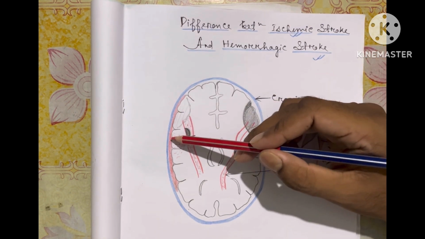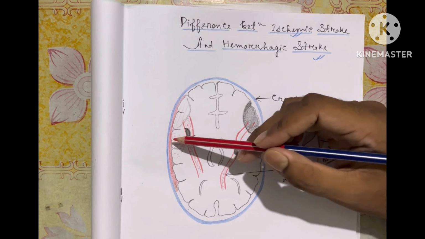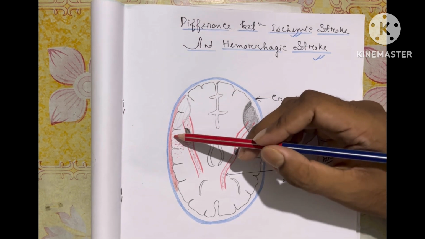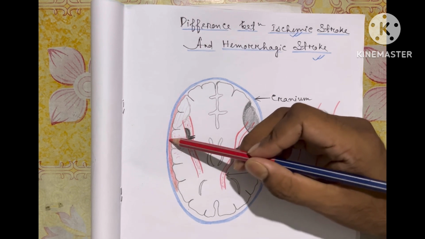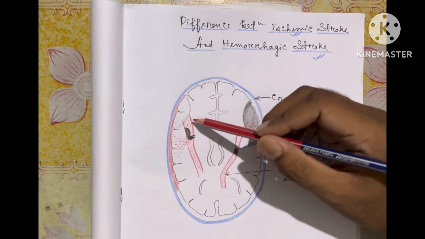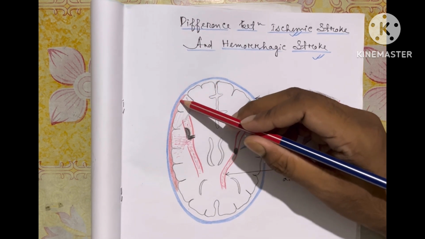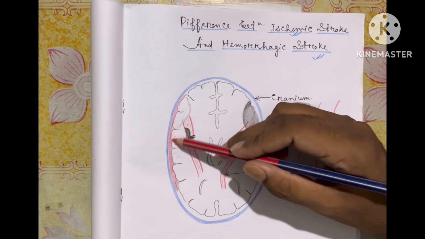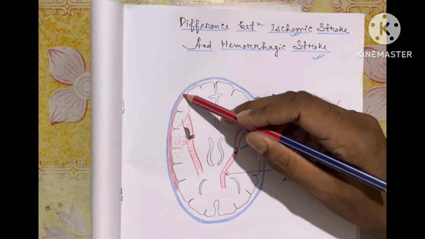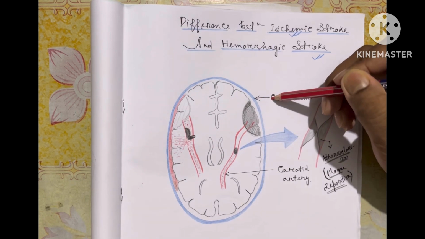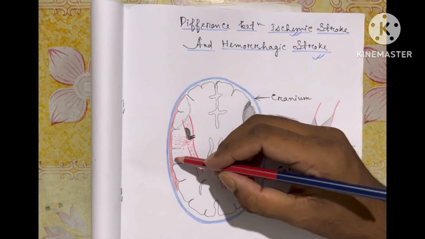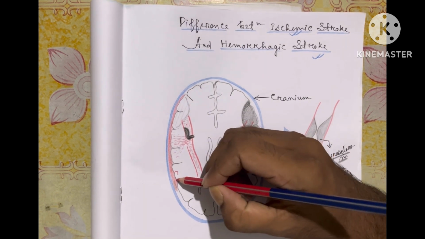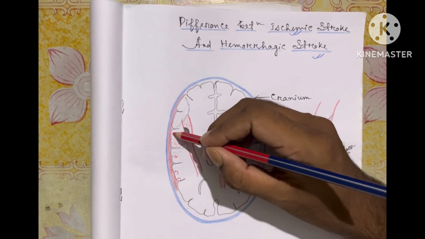So in between the cranium and the cerebrum, that bleeding will occur and the blood will deposit in that space, because it is an open space, so blood will definitely go and fill that space. So once our subdural space, the space between our cranium and cerebrum, becomes filled by blood, then blood will create some pressure on our cerebrum.